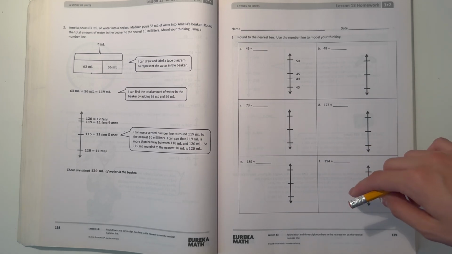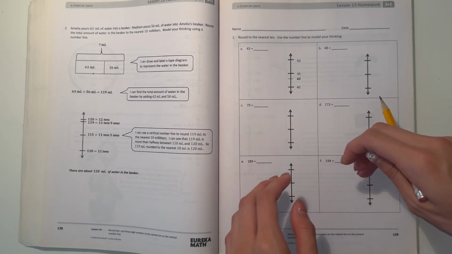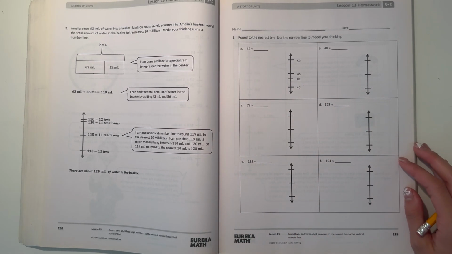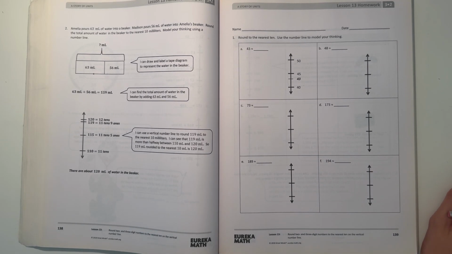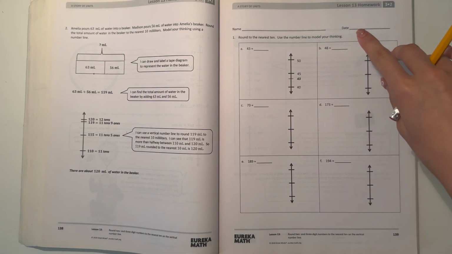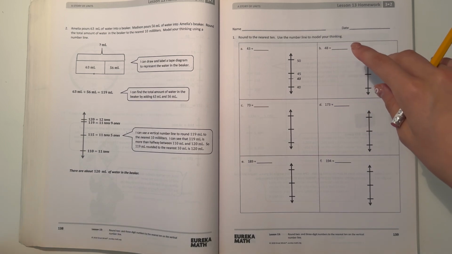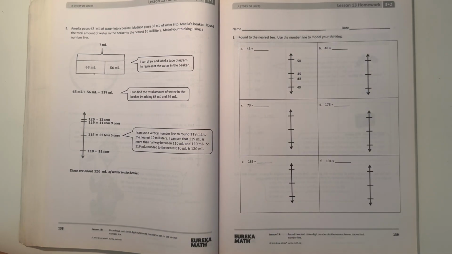Again, like I always say, one of the most important things when doing a math problem is understanding the problem itself. So what does it mean to round to the nearest 10? When we have a number, we can round it up to the next 10 or round it down to the 10 lower. We're also using a number line to model our thinking. So let's try number A.